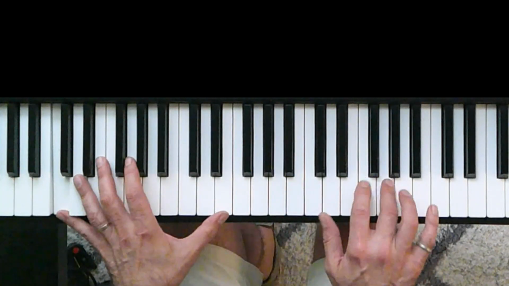So intervallic melody is this term that I made up to describe this concept that I use when improvising. It's different than outlining chords or using bebop enclosures or approach tones like we might use in jazz. So what we're doing is we're using different combinations of intervals to create our melodic patterns.